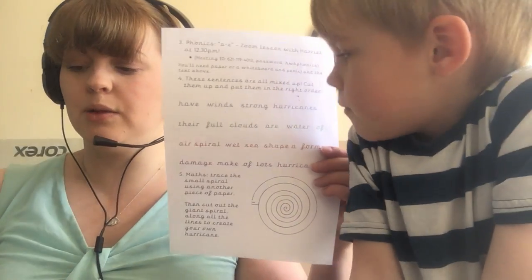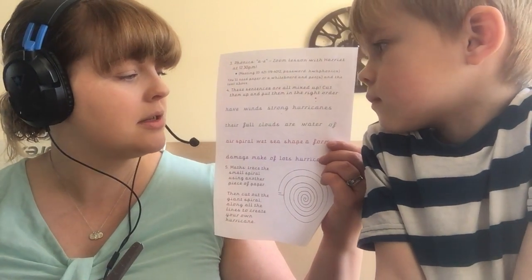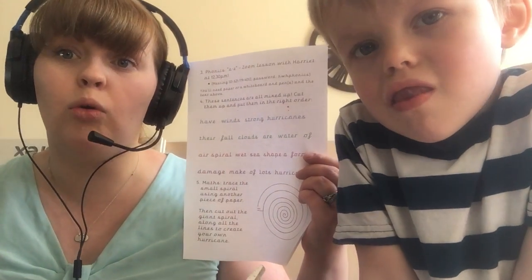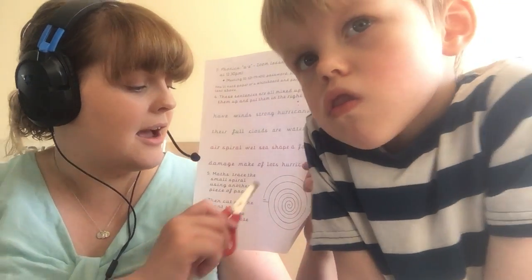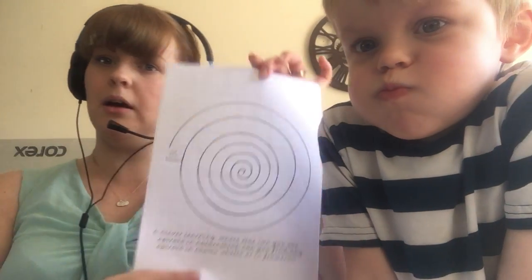Now, the next part in your resource pack is all about putting sentences in order. So it'll be quite nice to cut those out. You might need a little bit of help with those. Some of us can do that on our own already, which is great. So we cut those out and we put them in the order that they'd be in the sentence. And then we've got a spiral activity. So we trace this first one, and then afterwards we're going to make a super spiral and make our own hurricane out of paper. That'll be fun, won't it? And you can colour that in really, really beautifully.